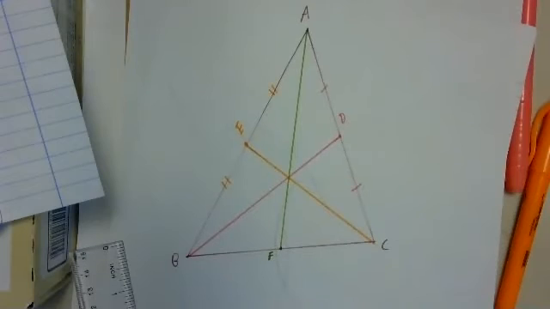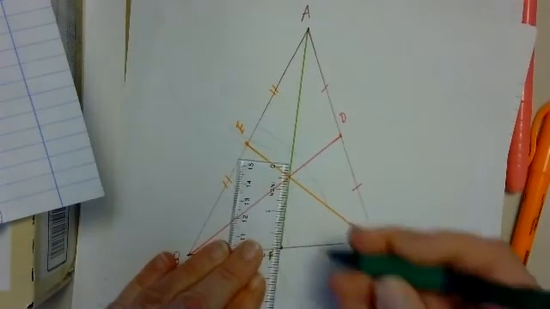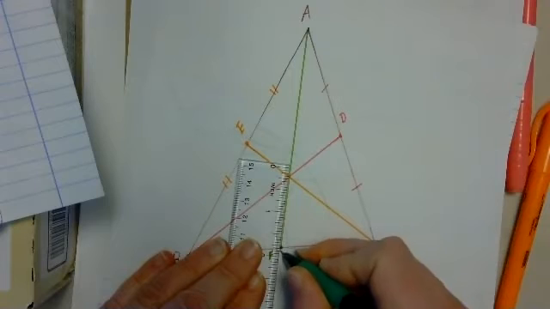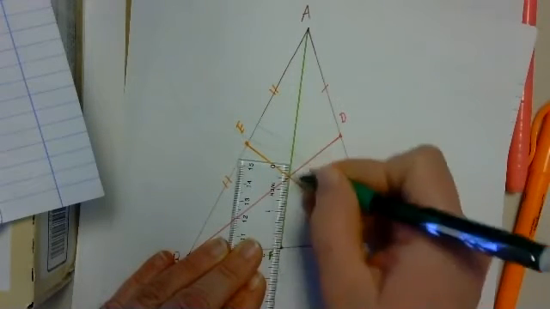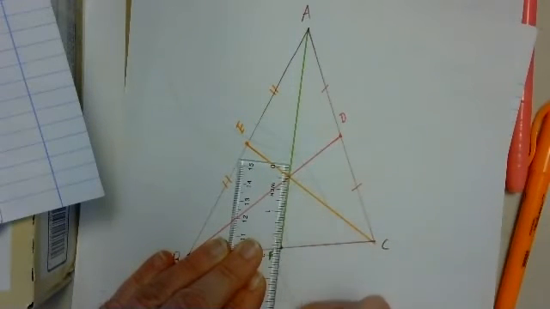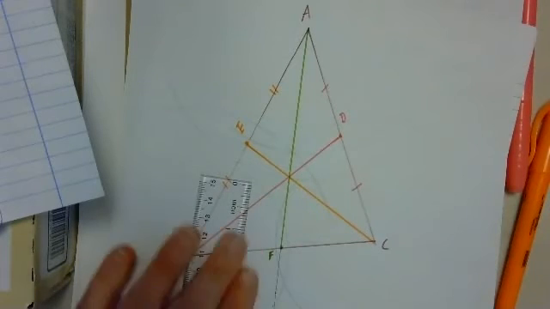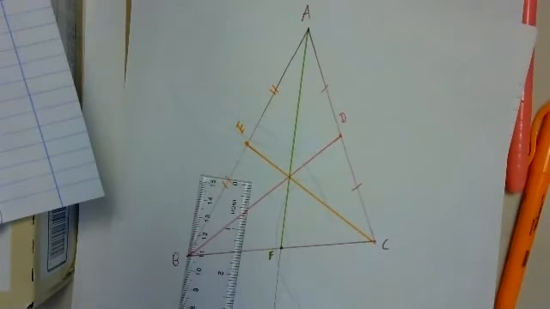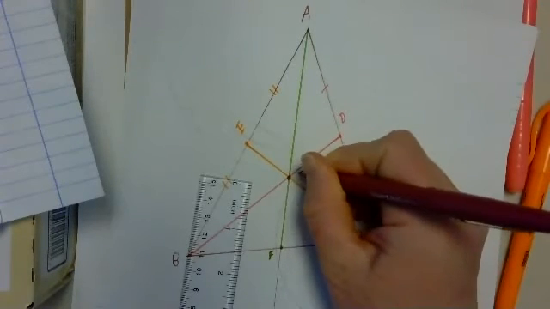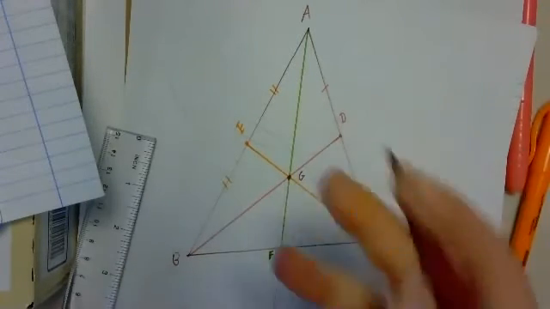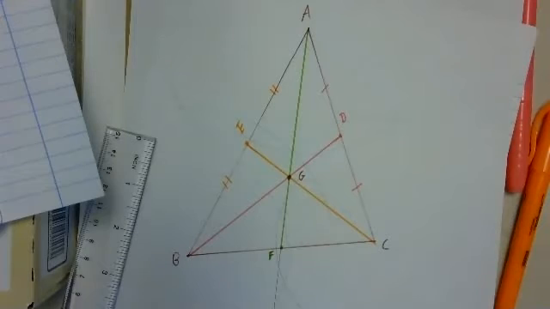So that means I'm going to construct just a little guideline here in pencil that's an extension of AF out as far as I might possibly need. And I need to mark G on here, which is where all of my medians intersect, because medians always intersect at a single point.